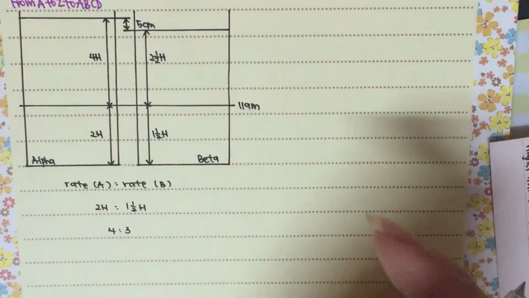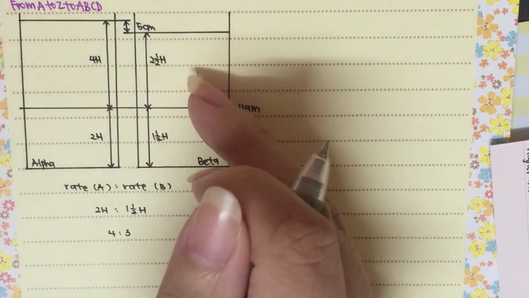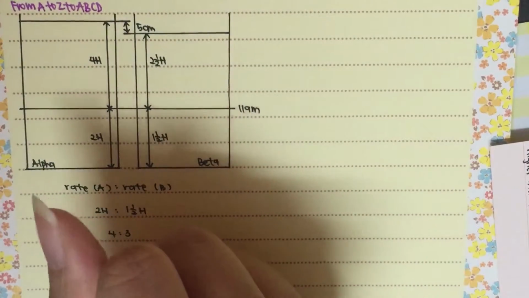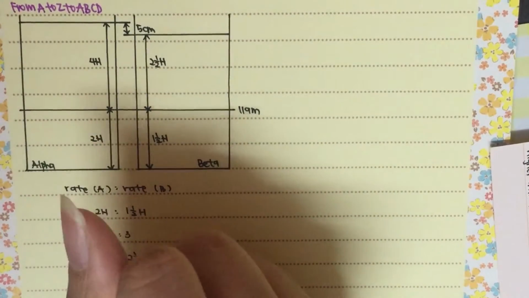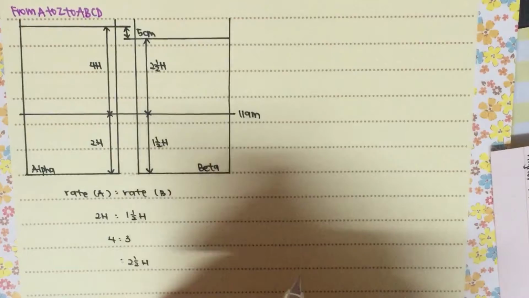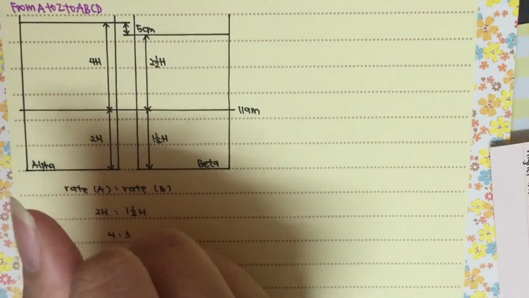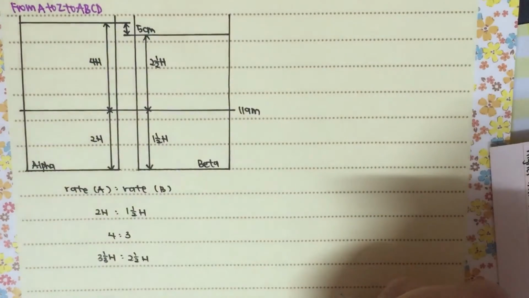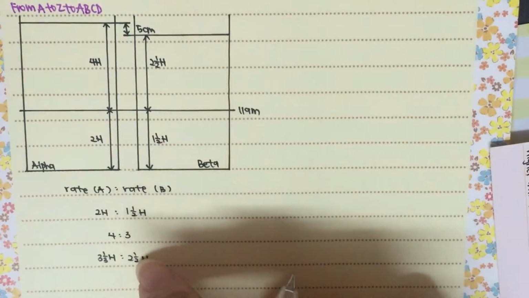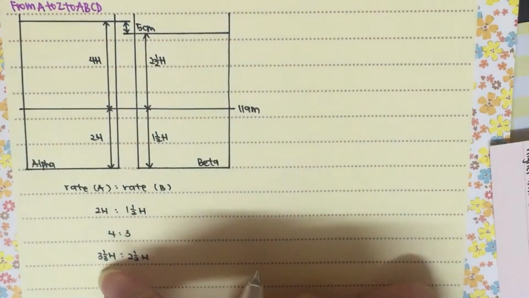Since over here would be 2.5 hours, using the same ratio, we will get 3 1/3 hours over here. Because this is 150 minutes, this is about 200 minutes.